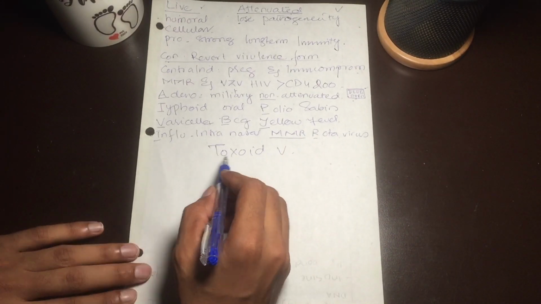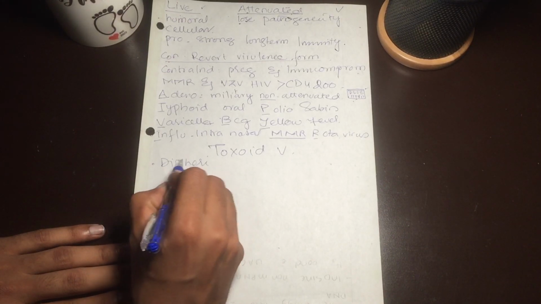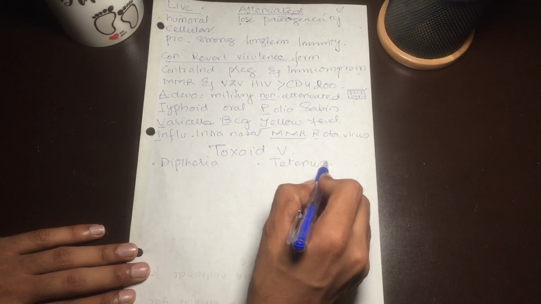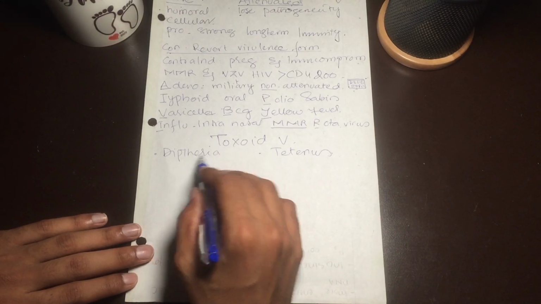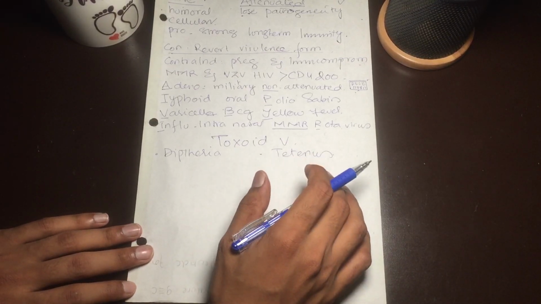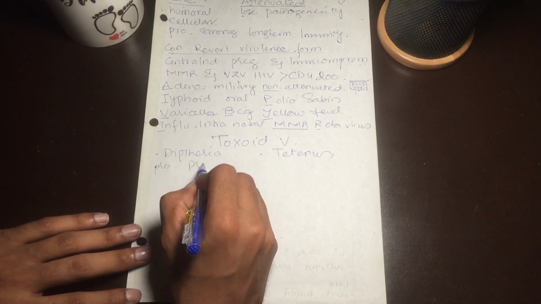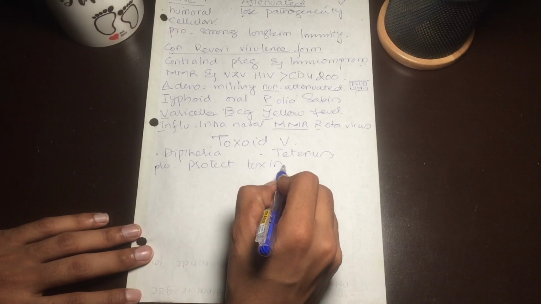So next we have the toxoid, and this is very much interesting. Toxoid vaccine, we have diphtheria, Corynebacterium diphtheriae, and tetanus. So diphtheria and tetanus, these are just two examples. They protect. What is the pro? Protection from the toxins.